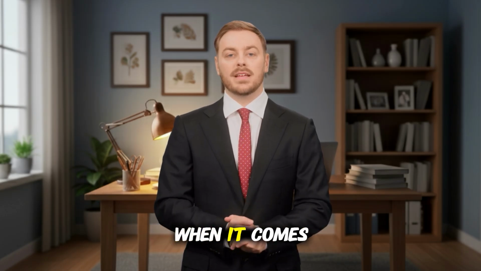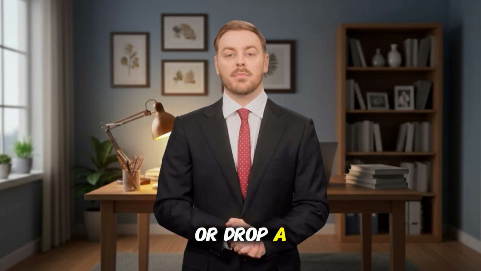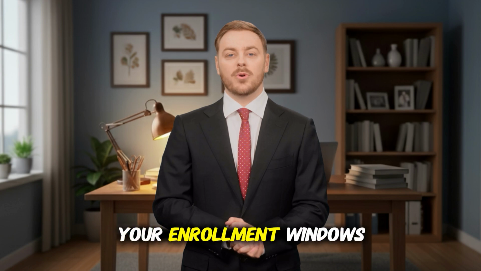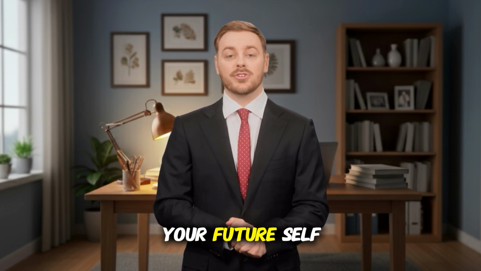The bottom line is simple. Knowledge is power when it comes to Medicare. Knowing when to sign up, switch, or drop a plan can make the difference between smooth coverage and costly mistakes. So take the time to understand your enrollment windows, plan ahead, and make informed choices. Your future self will thank you.